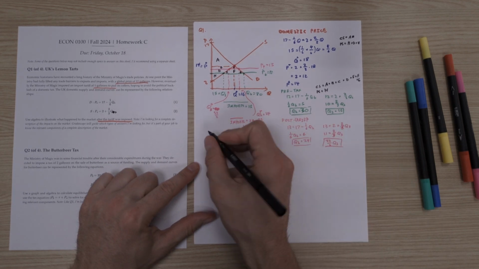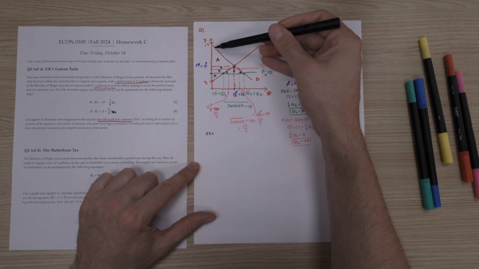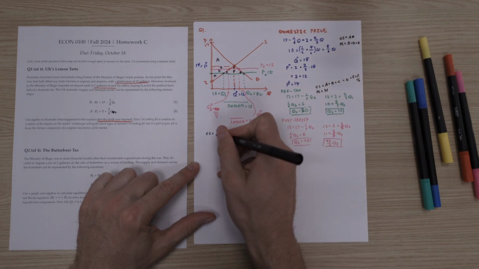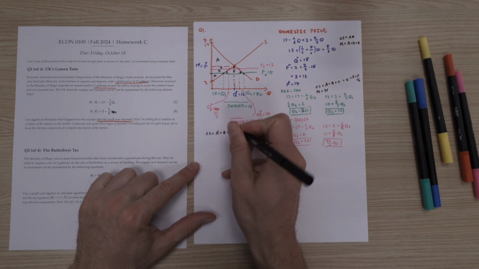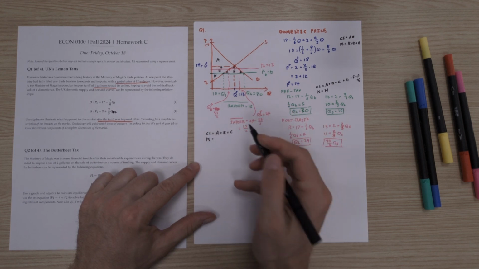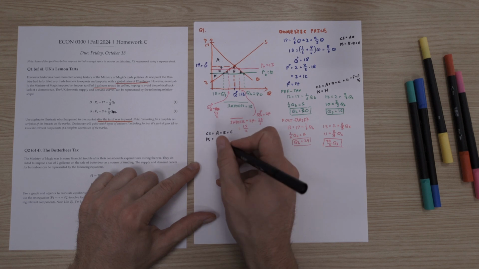So we have consumer surplus, which is everything below the demand curve, above the price, inside the quantity bought. So this is A plus B plus C. Producer surplus is above the supply curve, below the price, and inside the quantity sold. So this is D plus H.